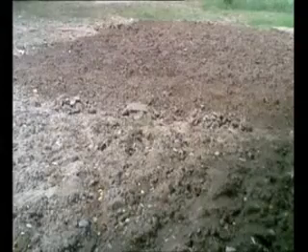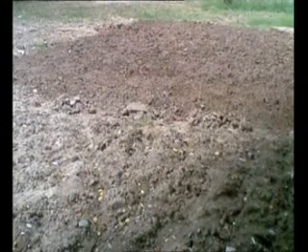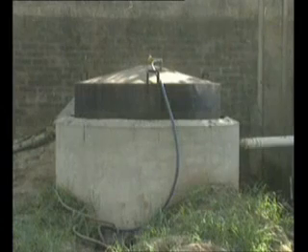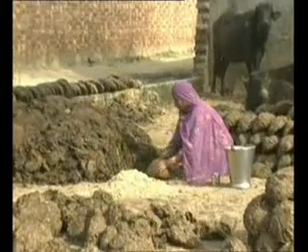First of all, we select a site for the construction of the Deen Bandhu biogas plant. The site should be at an elevated and clean place. It should be near to the cattle shed and the kitchen. The size of the biogas plant may vary from small to large. The size of the biogas plant depends upon the availability of the raw material.